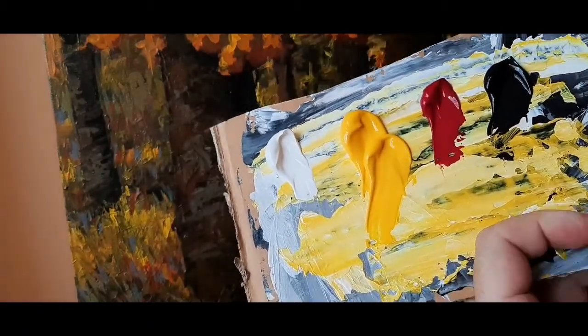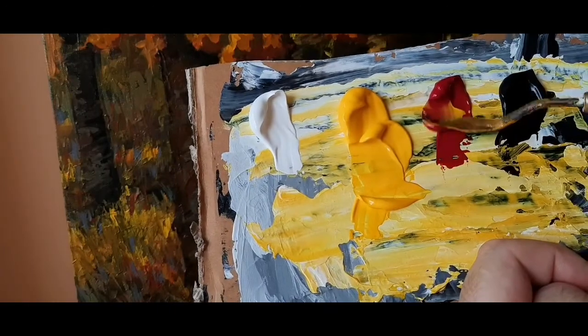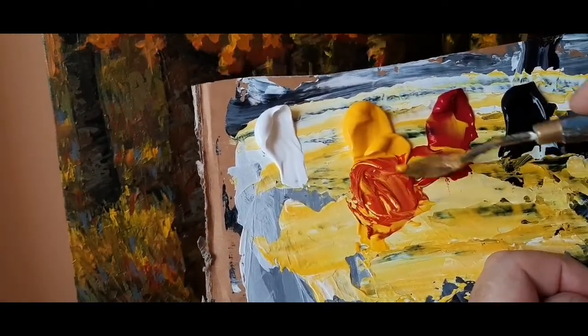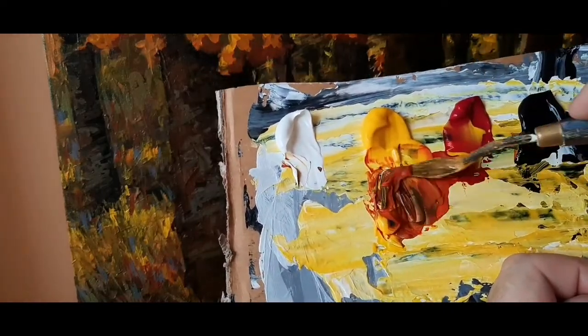I am finishing up the landscape painting project. This is like the very final steps.